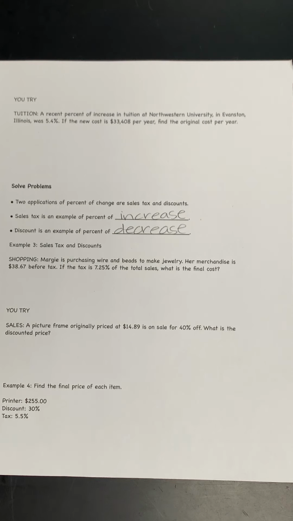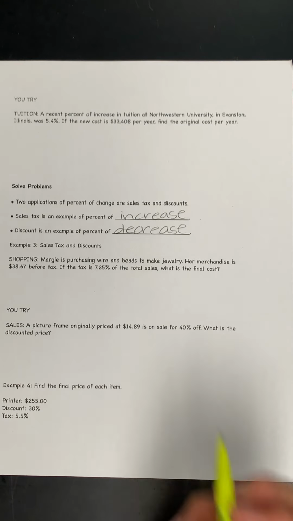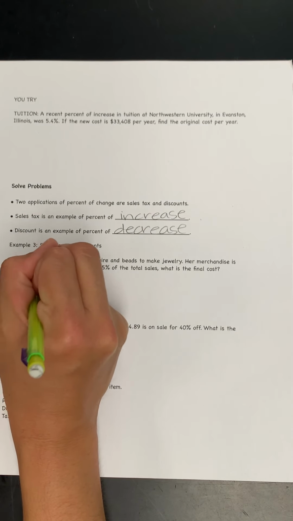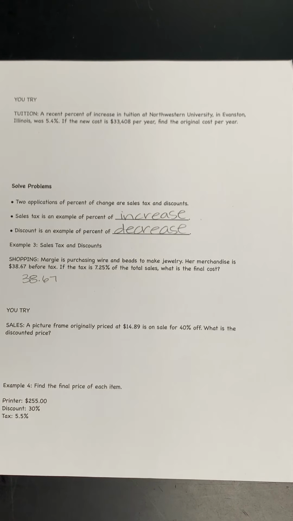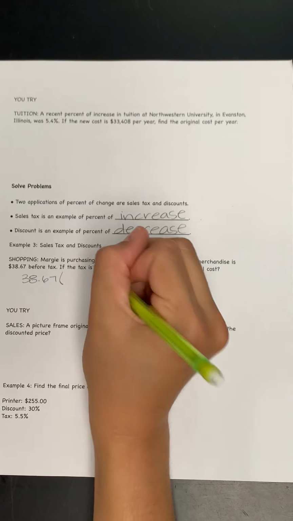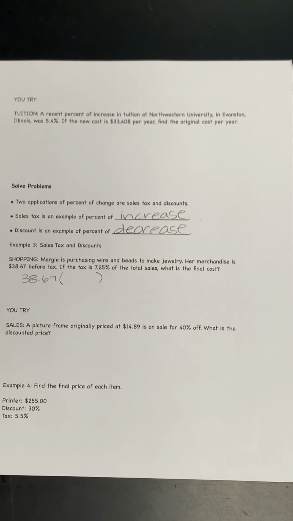So it says Margie is purchasing wire and beads to make jewelry. Her merchandise is $38.67 before tax. The tax is 7.25% of the total sales. What is the final cost? So if we know that it's $38.67 before tax, in order to show an increase, we need to multiply this by 7 and 25/100 percent.